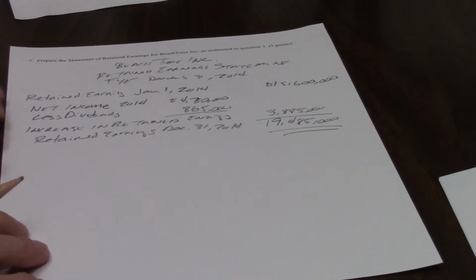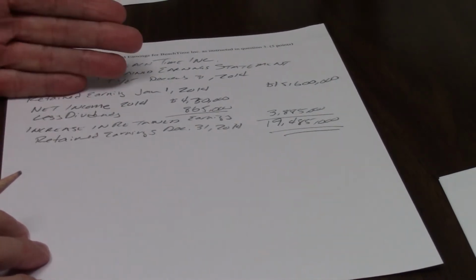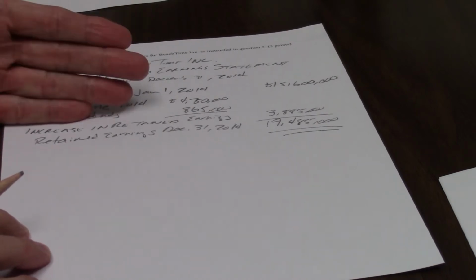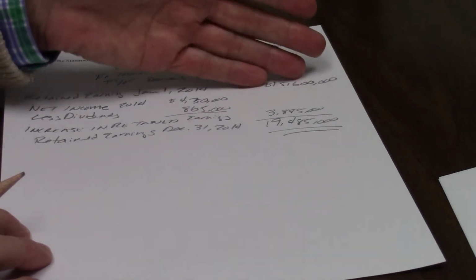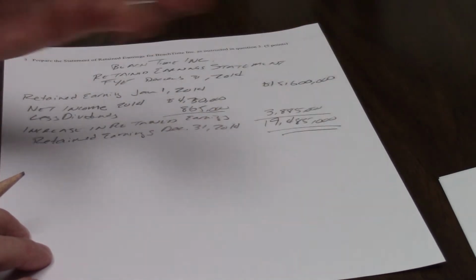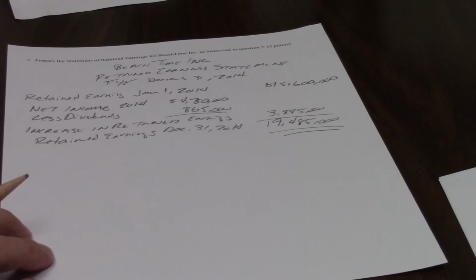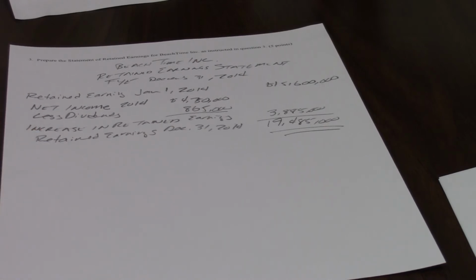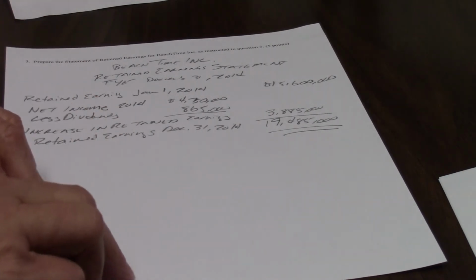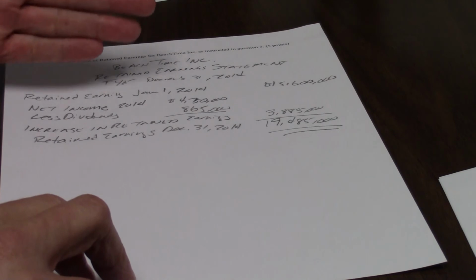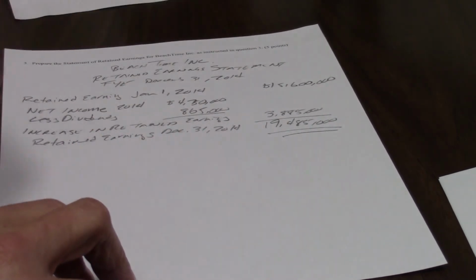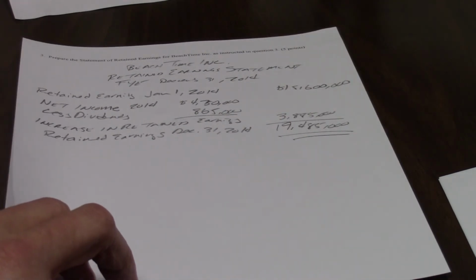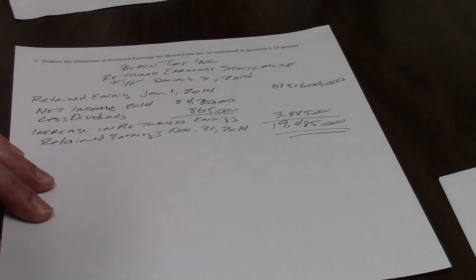It's just that easy. You'll basically have retained earnings beginning, net income less dividends equals increase in retained earnings, old retained earnings plus increase in retained earnings equals new retained earnings. It should be very doable. It'll look pretty much like this. You know, different numbers. They all look like this. All retained earnings statements are just beginning plus income less dividends equals new retained earnings. I can't make it any simpler. All right. Good luck with that.